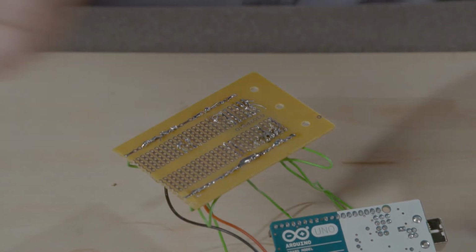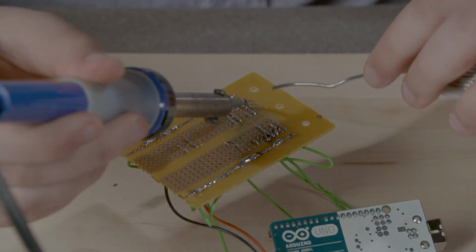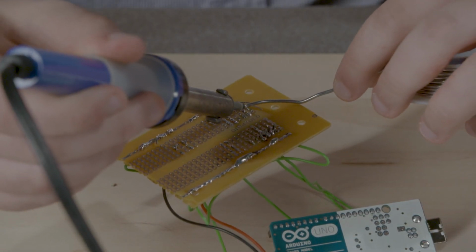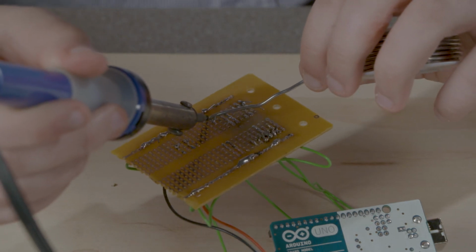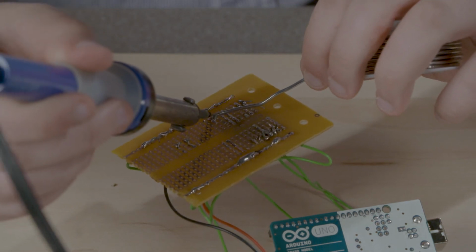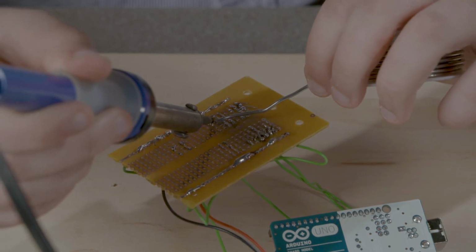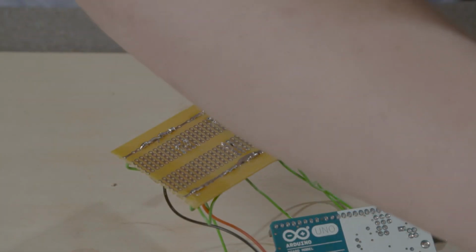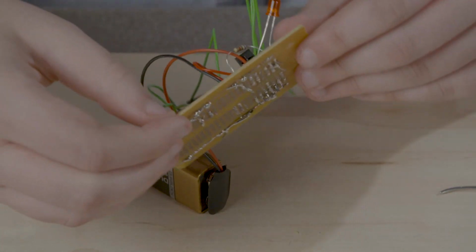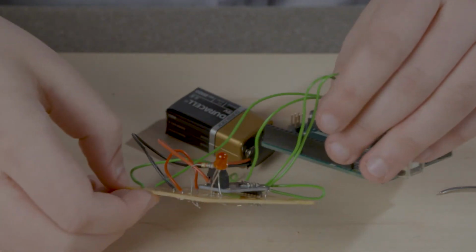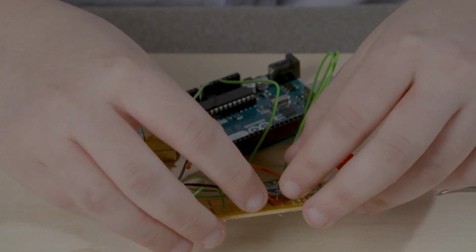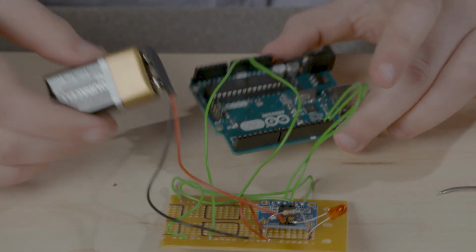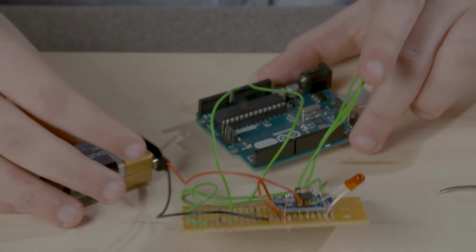So now we can solder it. There we go. Now let's remove the 9-volt battery.